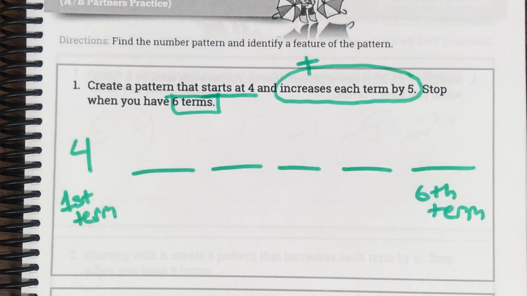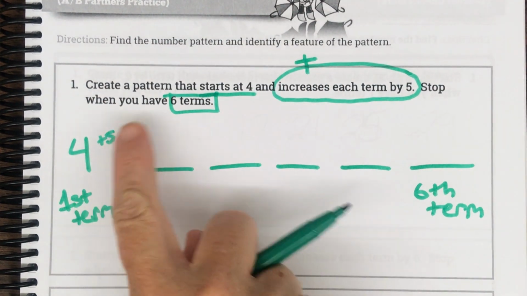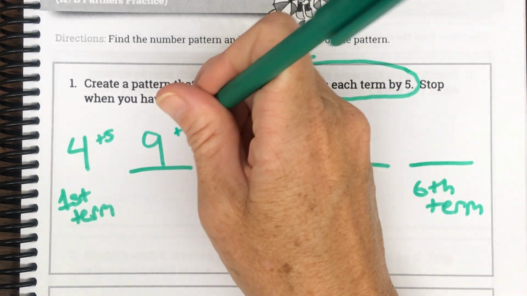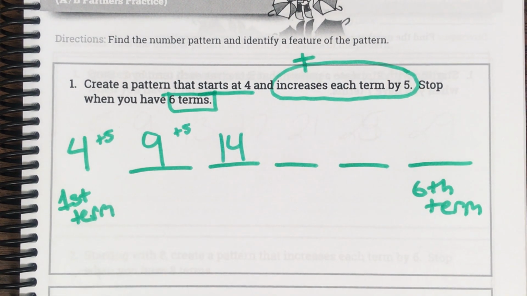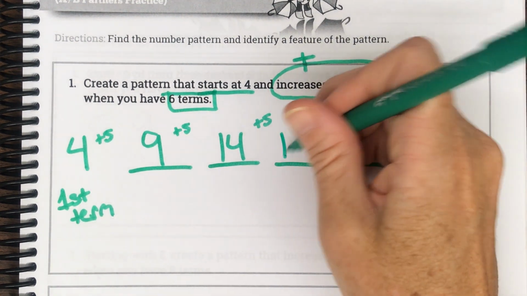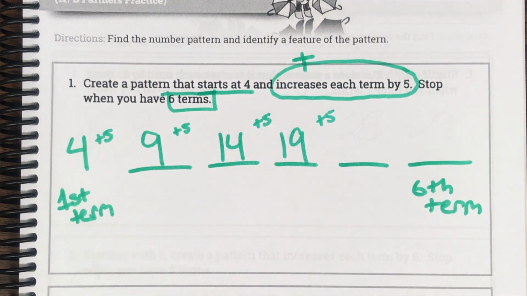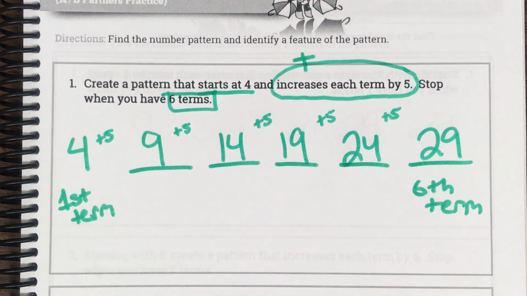Okay, and what's our pattern gonna be? We're gonna increase by 5. So our 4 plus 5 is 9. That's our second term. 9 plus 5 is 14. That's our third term. 14 plus 5 is 19. That's our fourth term. 19 plus 5 is 24. That's our fifth term. And 24 plus 5 is 29. Okay, so those are our terms.